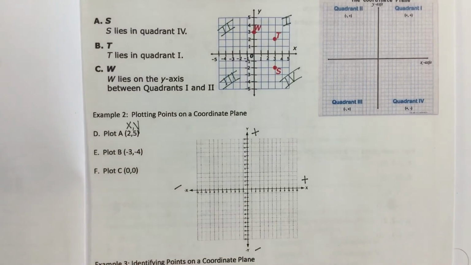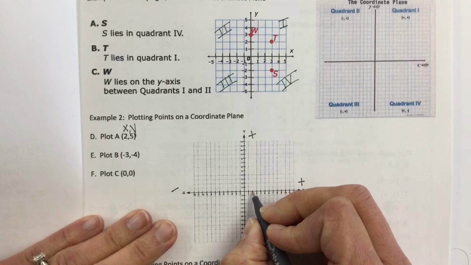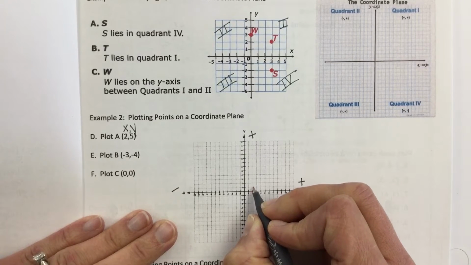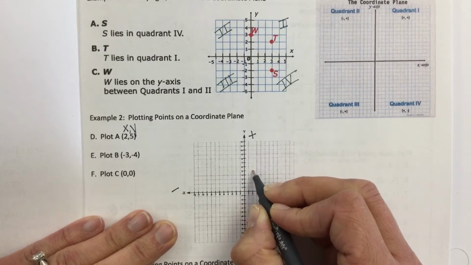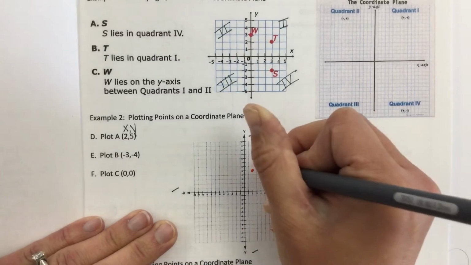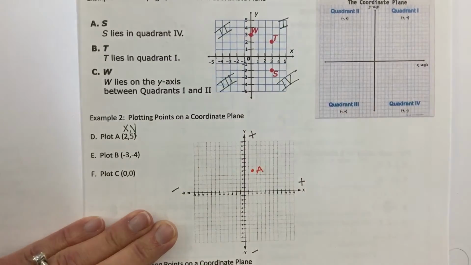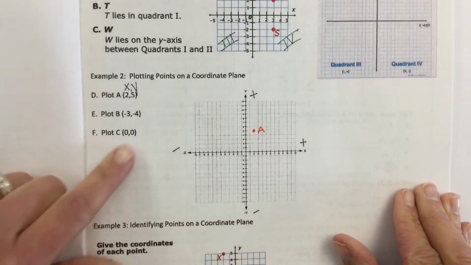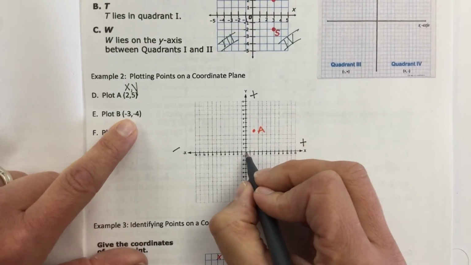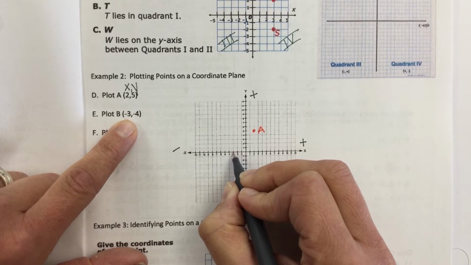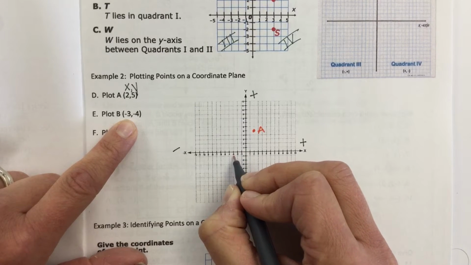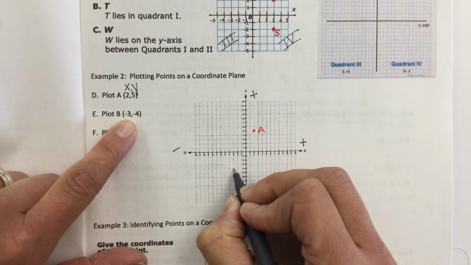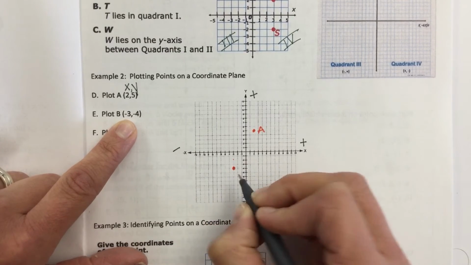Okay, so if I were going to go positive 2, I would go on the x-axis, positive 2, and then positive 5. So 1, 2, 3, 4, 5. So I'm going to label this as point A. On letter E, I have to go negative 3, so I start at the origin, 1, 2, 3, and then down 4. 1, 2, 3, 4. And this is point B.